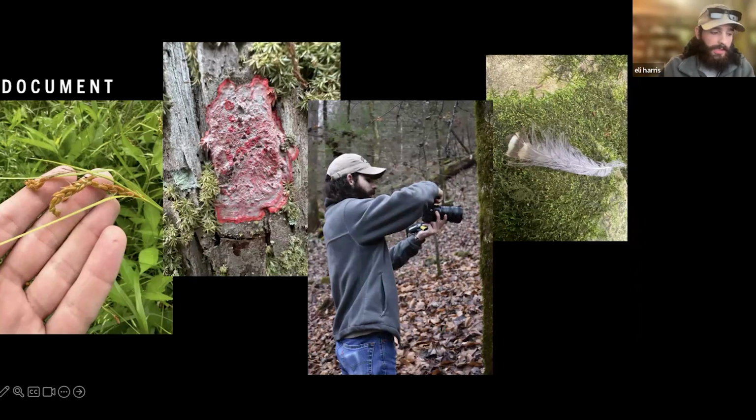For example, this sedge species over here on the left side, I was at Henry Horton State Park and I really had no idea what this sedge was. And I took a picture of it, and once I got home, I posted it on iNaturalist, and it turned out that it was an S1 critically imperiled sedge, Davis's sedge, and I don't even really think it was known to exist at that park. So you really never know what you're going to document.